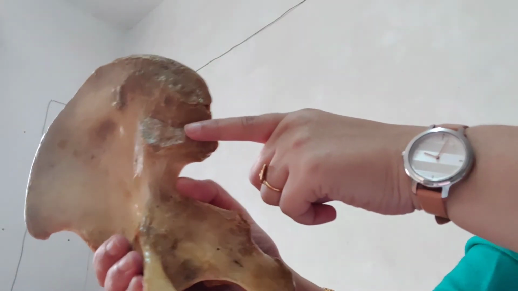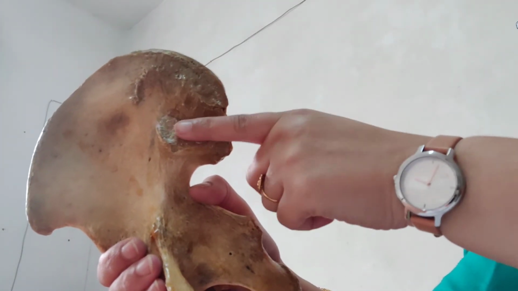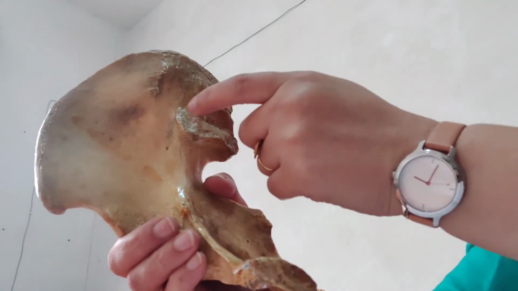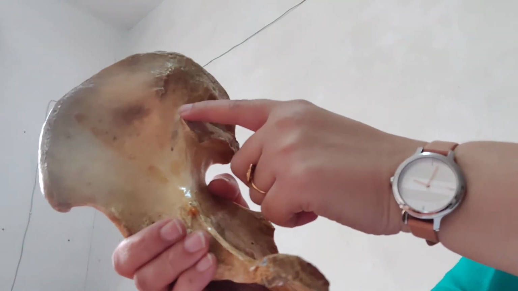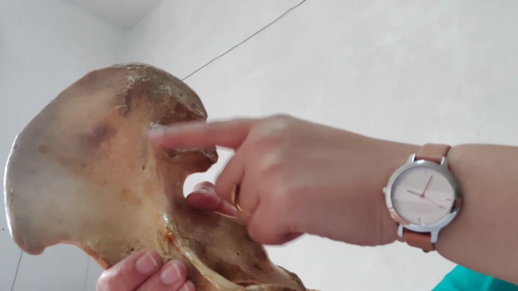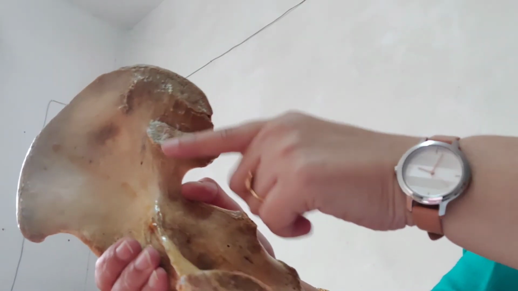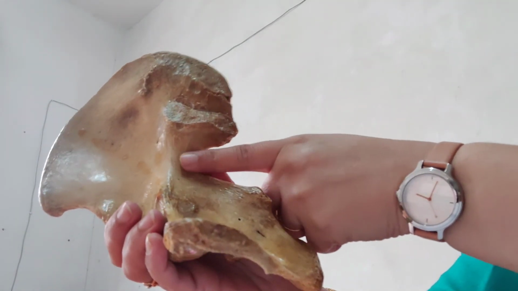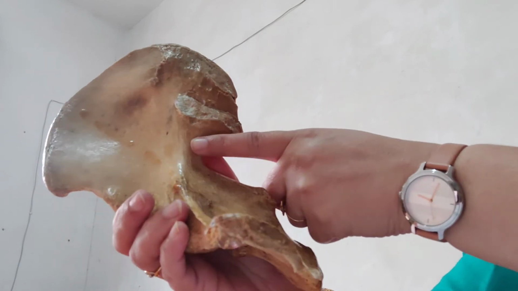Then the auricular surface is articular. It articulates with the sacrum to form the sacroiliac joint. Anteriorly here there is again attachment of the ventral sacroiliac ligament, and below this auricular surface, anteroinferior to it, there is the pelvic surface. Here there is attachment of piriformis muscle.